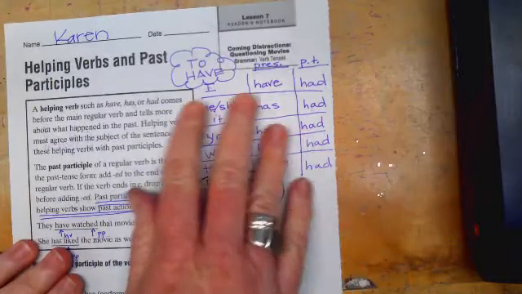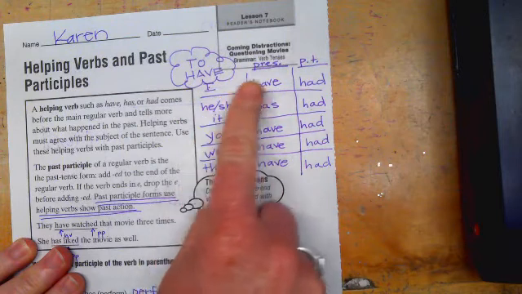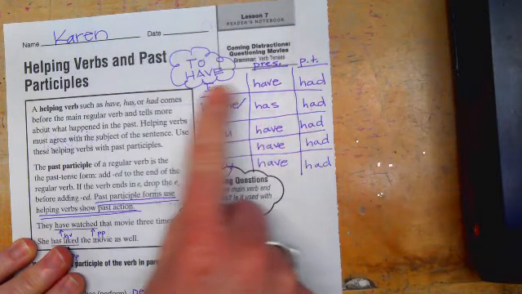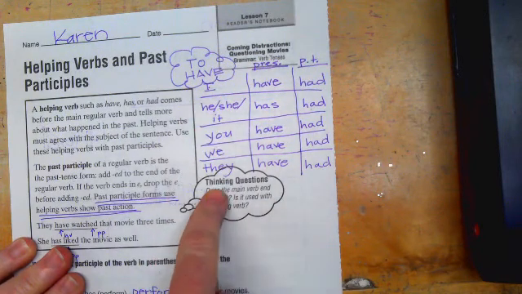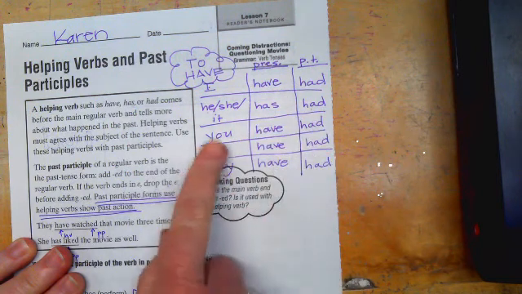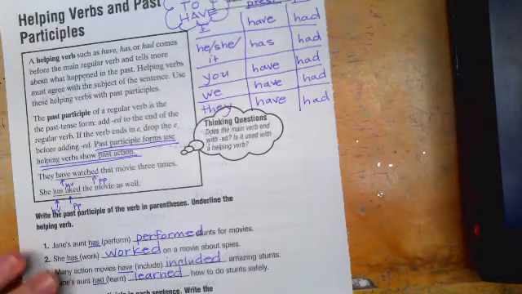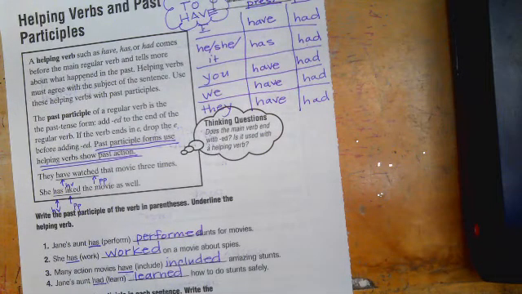All right, I hope you learned a little bit about using have as a helping verb, right? Making a little chart helps so that you understand how to conjugate the verb, right? Here's my subject, and then I'm going to figure out how the verb is going to sound with each subject. A past participle is just the past tense of a verb that has an ed on it.